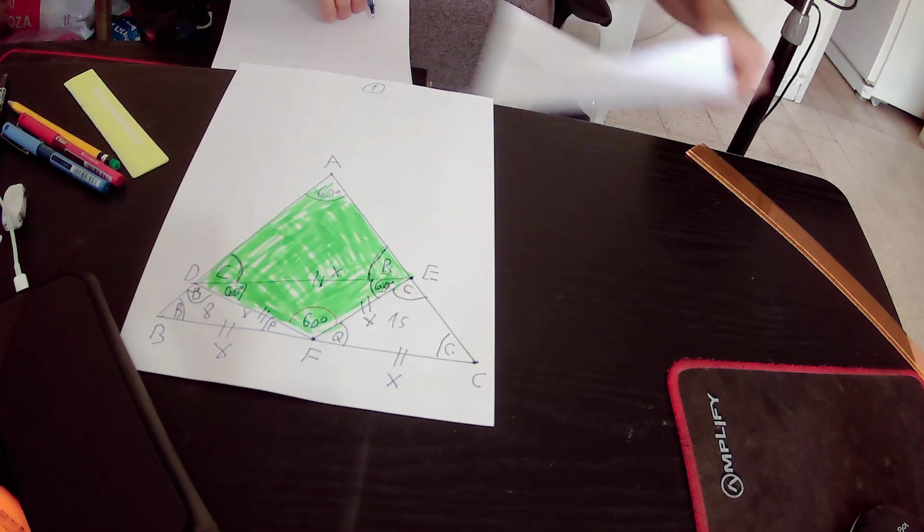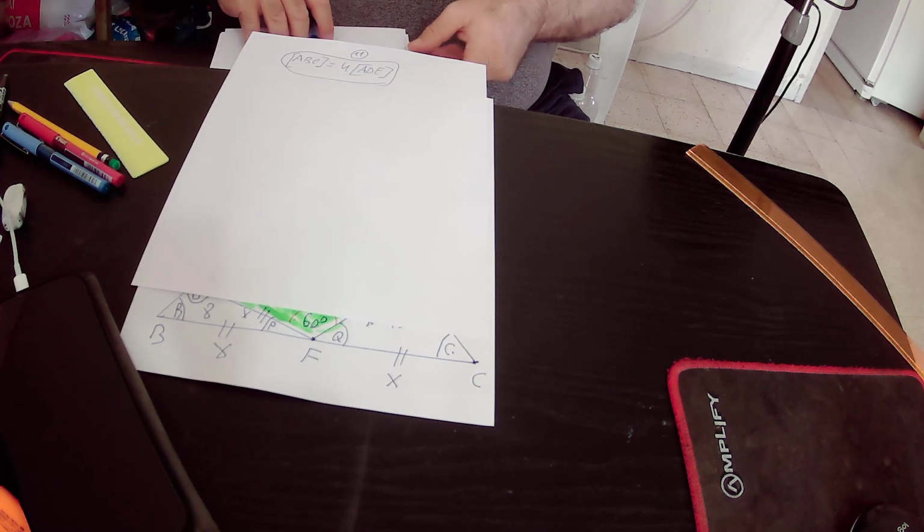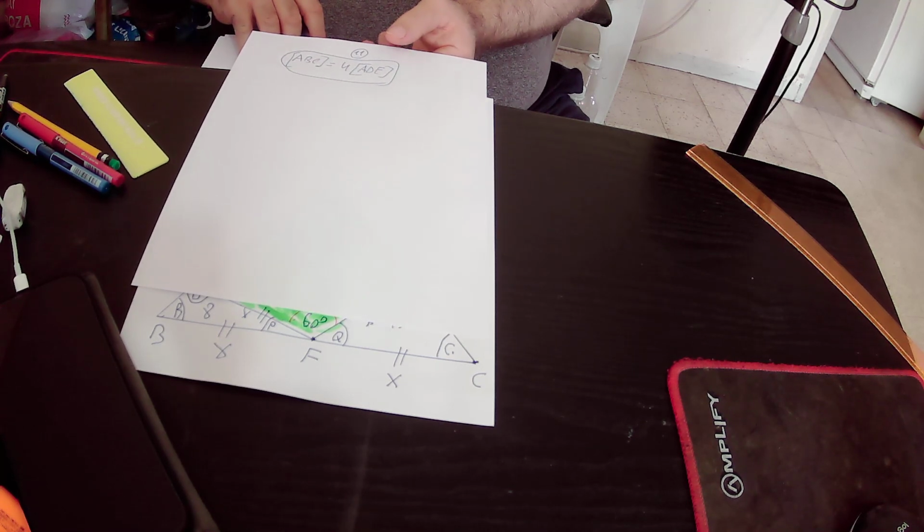Okay, so we found out that the area of triangle ABC equals 4 times the area of triangle ADE.